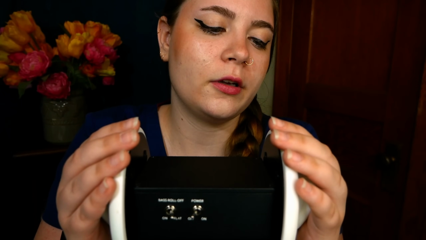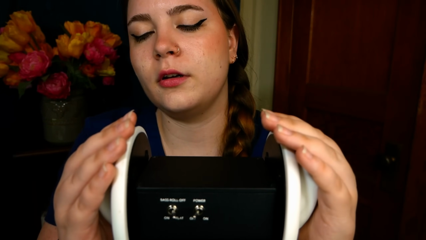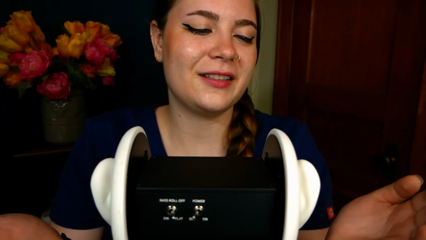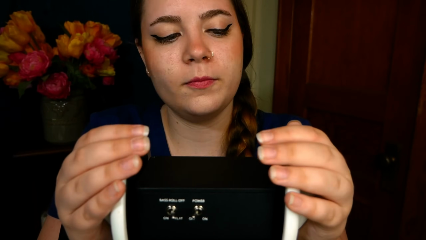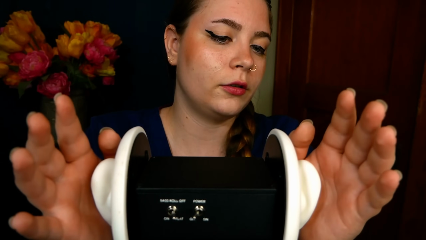Cover the ears here and let them release. Release. Good. And then we'll check the ears.